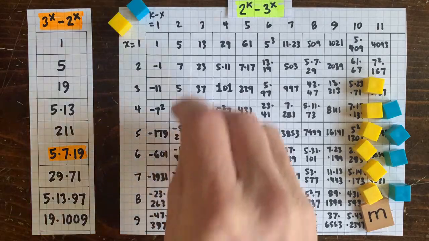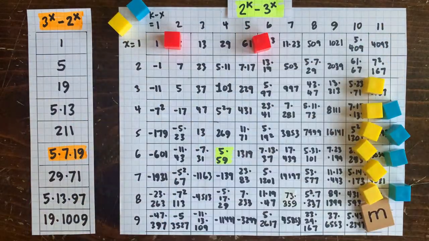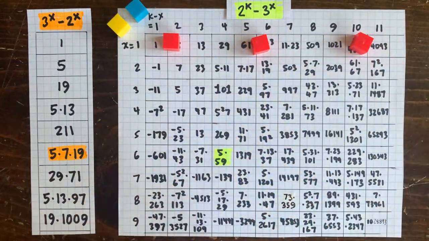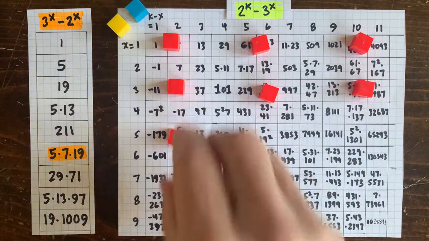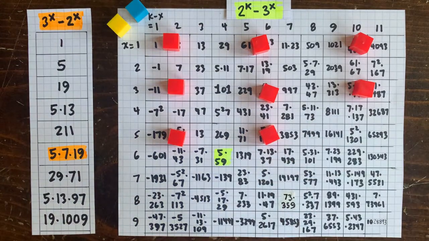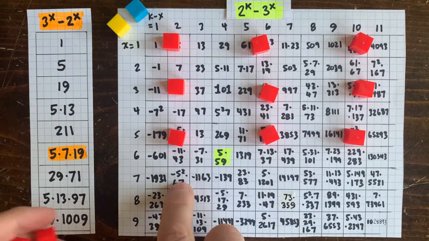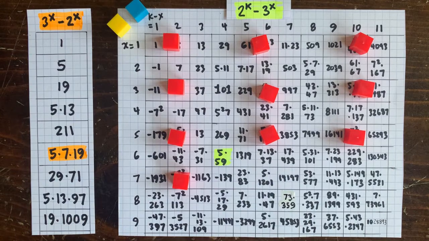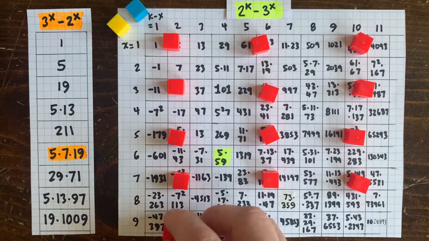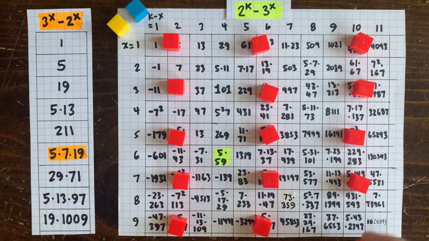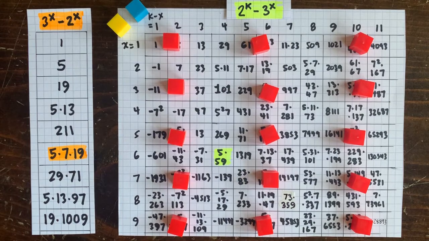Okay, another method we looked at was to come back to this chart and place a red block on every square where the factor 5 is a spoiler. So that means the factor 5 is in the denominator but not in the numerator. And if we fill up this chart this way, we can rule out all of these combinations of x and k minus x, so we know these are not circuit loops.